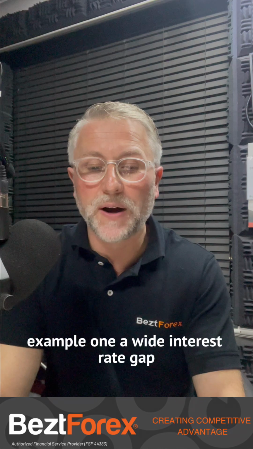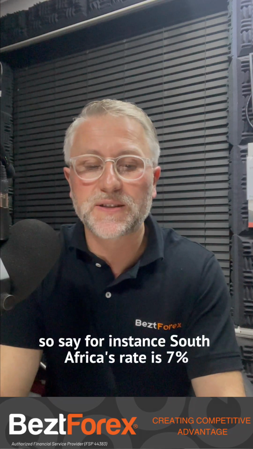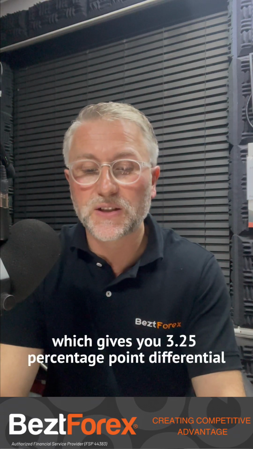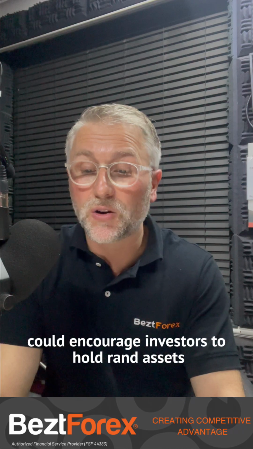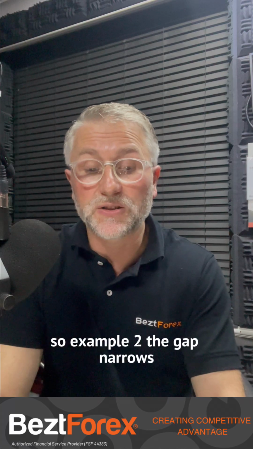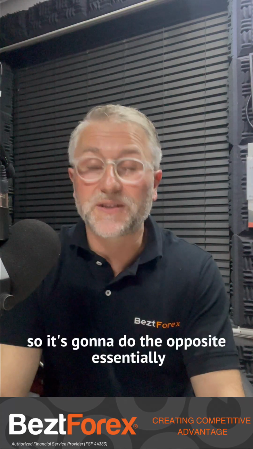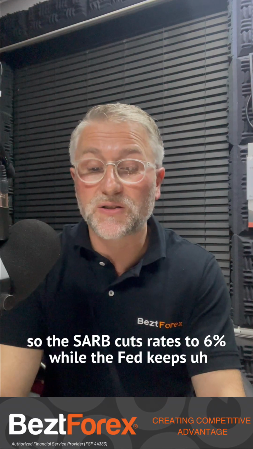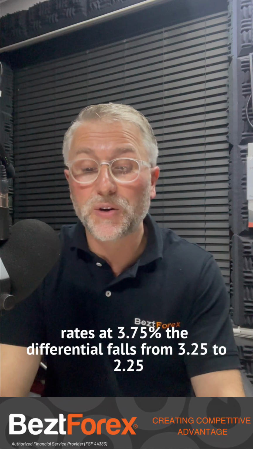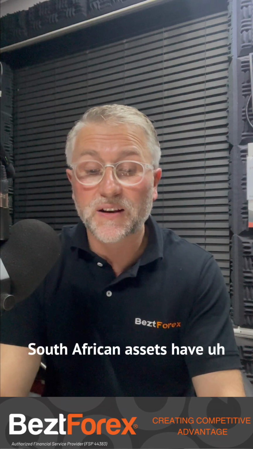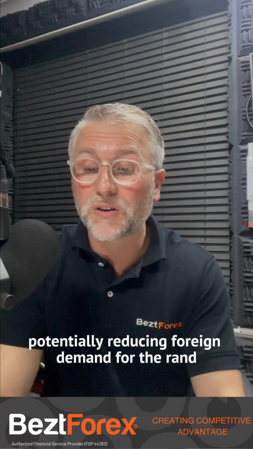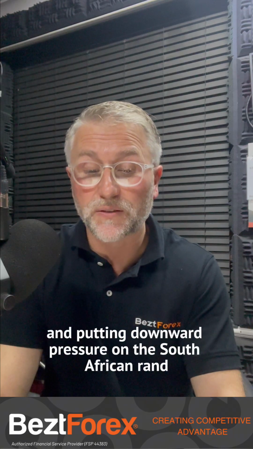Example one, a wide interest rate gap. Say South Africa's rate is 7%, the US rate is 3.75%, which gives you a 3.25 percentage point differential. That could encourage investors to hold rand assets because they potentially earn a high interest rate. That can support the rand. Example two, the gap narrows. That's going to do the opposite. So the SARB cuts rates to 6%, while the Fed keeps rates at 3.75%. The differential falls from 3.25 to 2.25. South African assets become relatively less attractive, potentially reducing foreign demand for the rand and putting downward pressure on the South African rand.